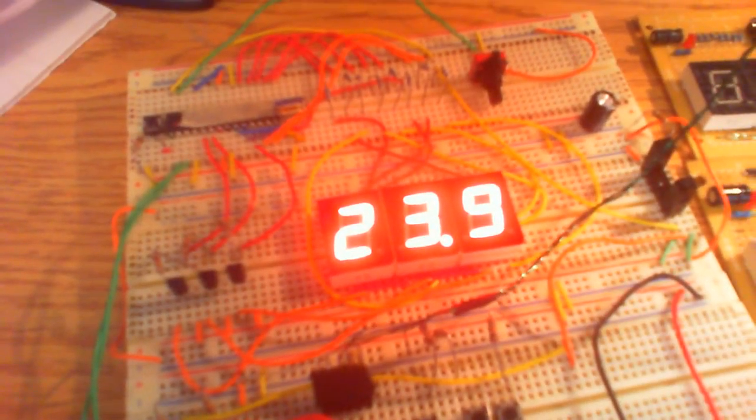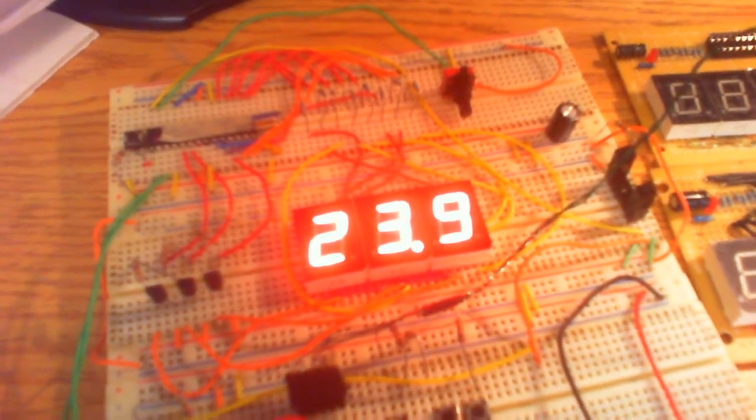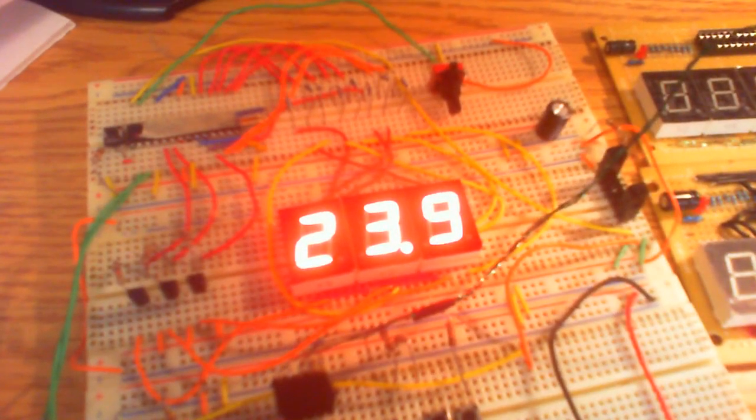So that's multiplexing, and there are many different applications for this. A good example is 7-segment displays in a clock.